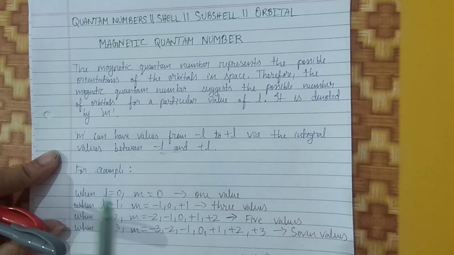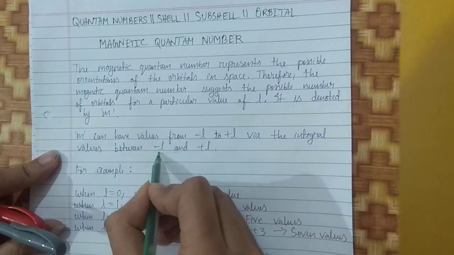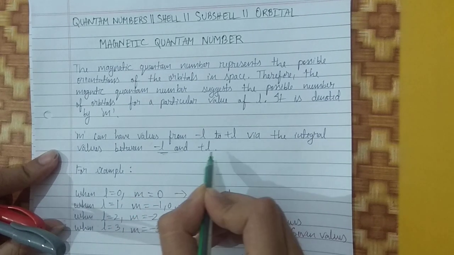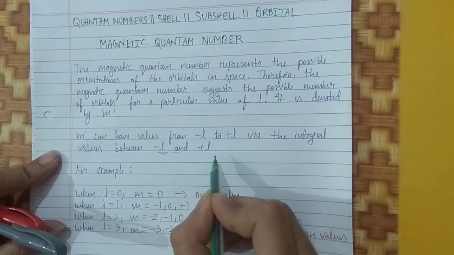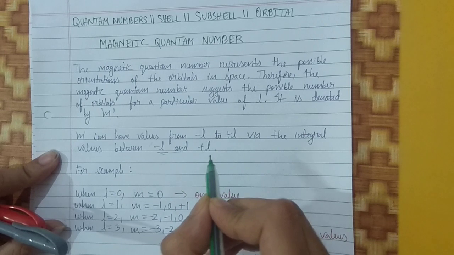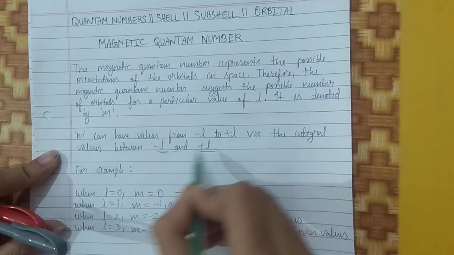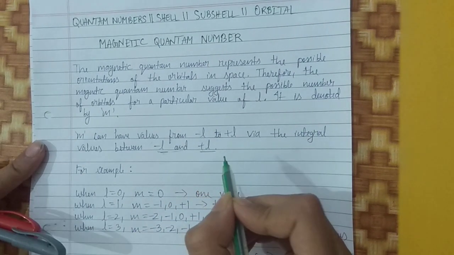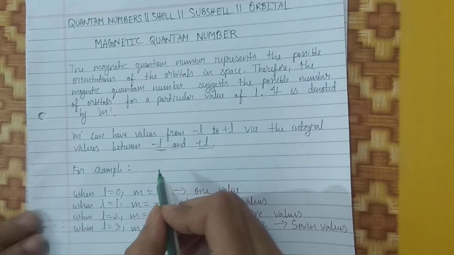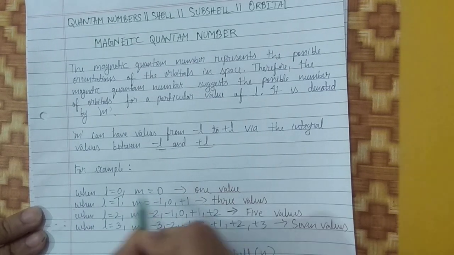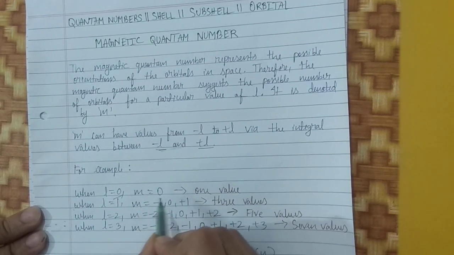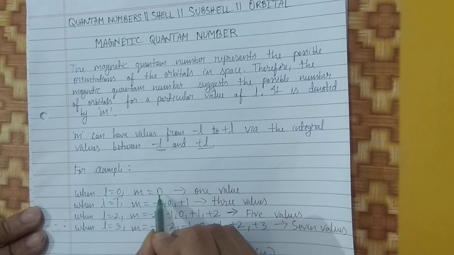Similarly, the value of m will start from minus L and it will take all the values between minus L and plus L and it will finally end at plus L. So minus L and plus L are the endpoint values. For example, when L is equal to 0, the source station and the destination station are the same. That's why there is only one value of m, which is 0.